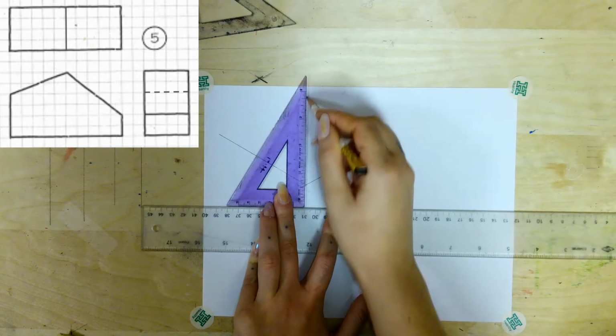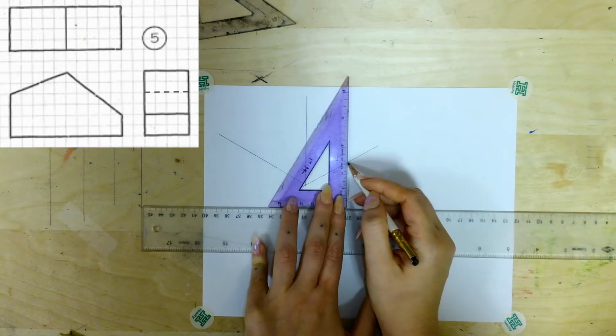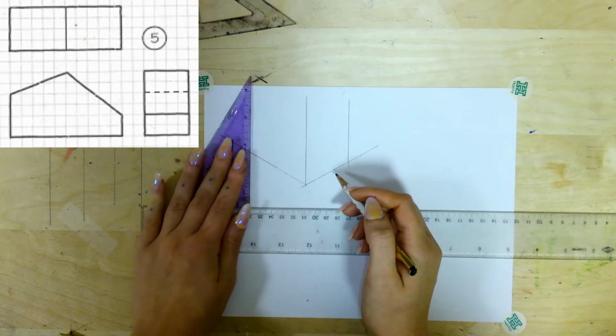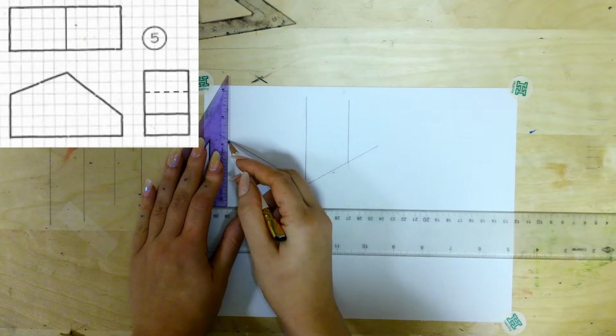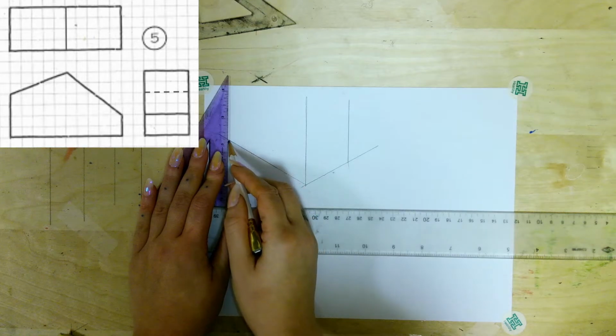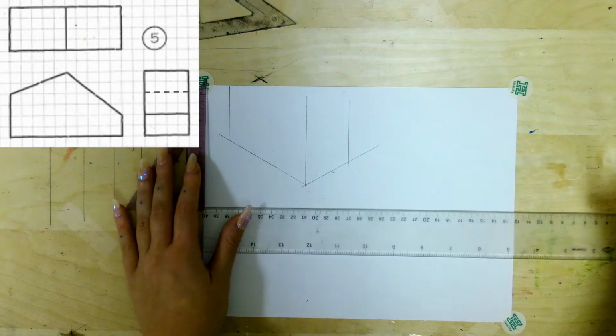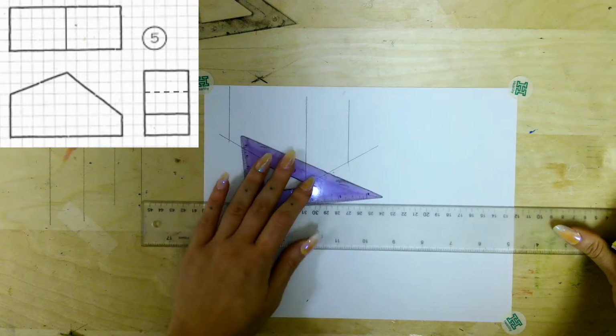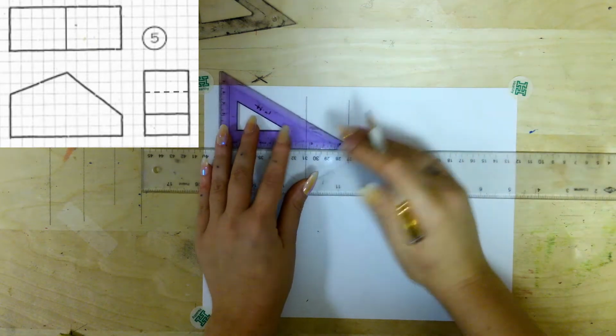And so the purpose of these tools, again, is that I don't have to worry about second guessing if my lines are going to be parallel to each other, because the tool is going to take care of it for me.